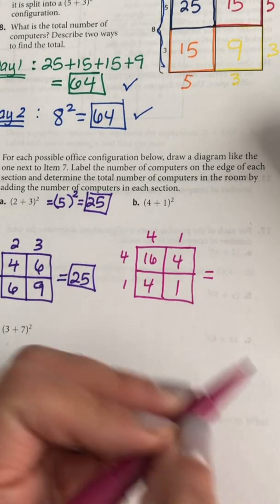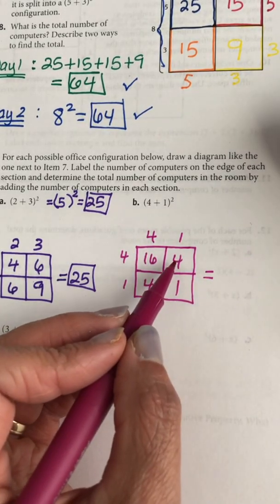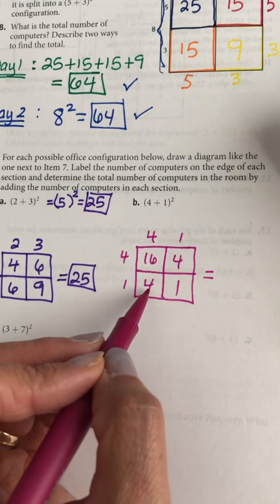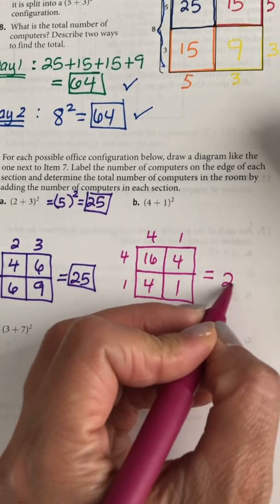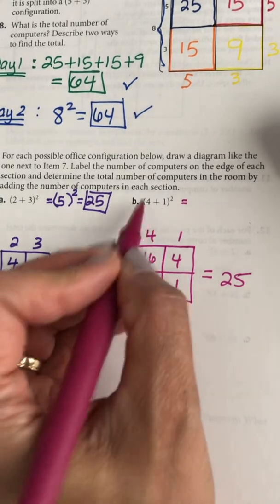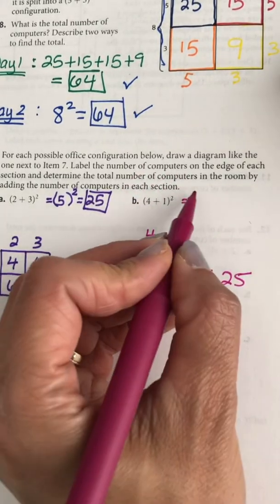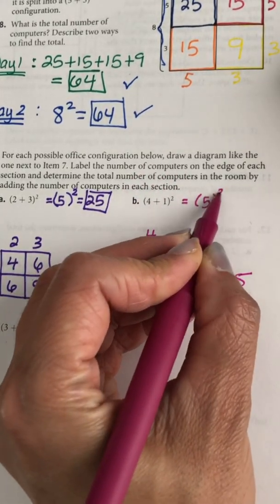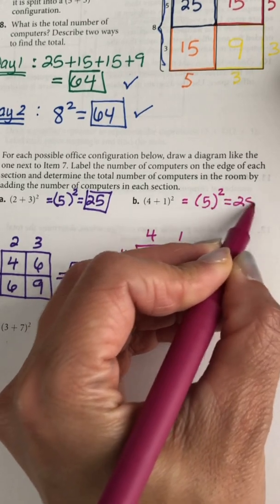And if we add these all up together, 16 plus 4 is 20. 20 plus 4 is 24. 24 plus 1 is 25. And over here, if I just follow order of operations, 4 plus 1 is 5. And 5 squared is 25.